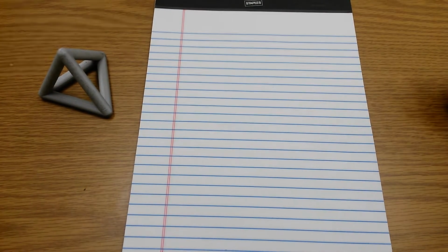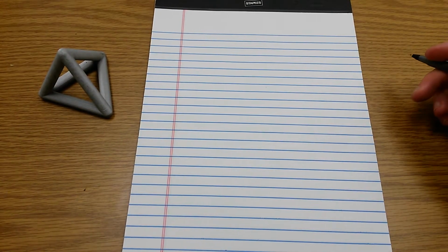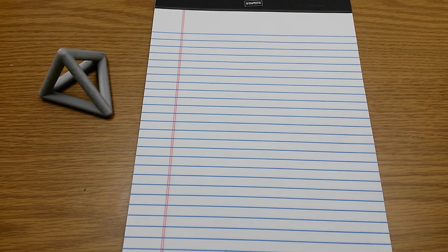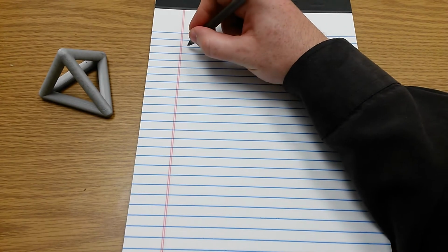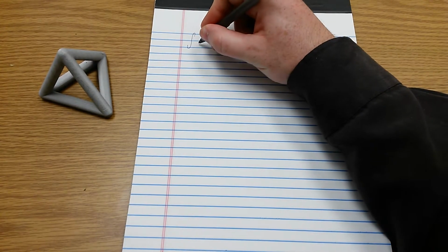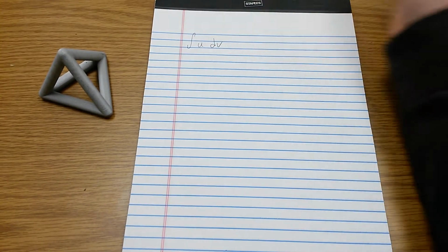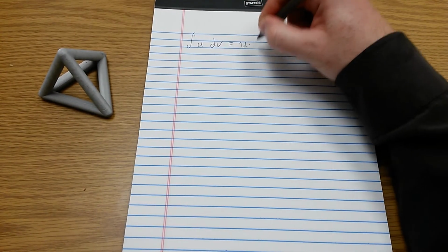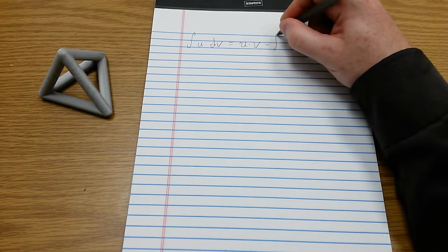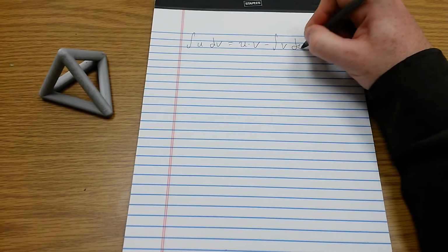I can also use the integration by parts formula in more creative ways. There's a lot of flexibility that the formula gives me. Once again, the integral of u times dv is equal to u times v minus the integral of v du.